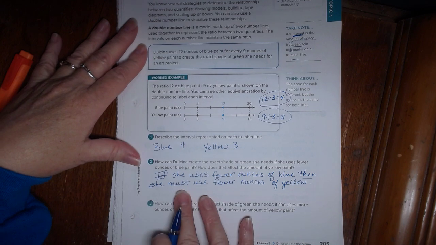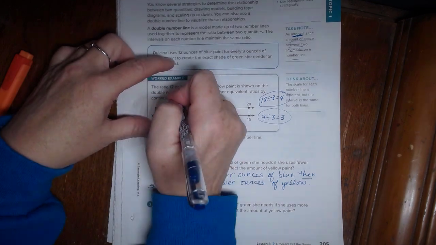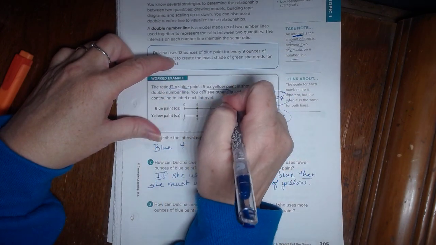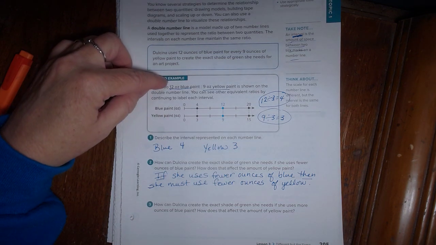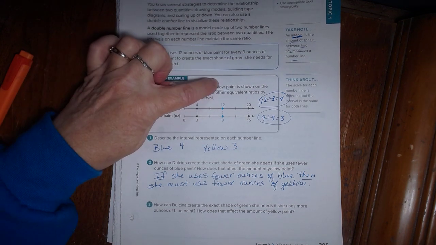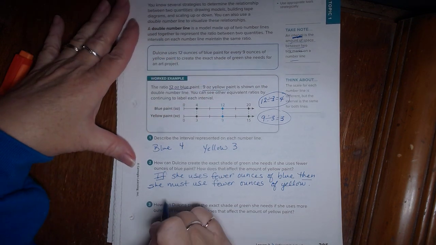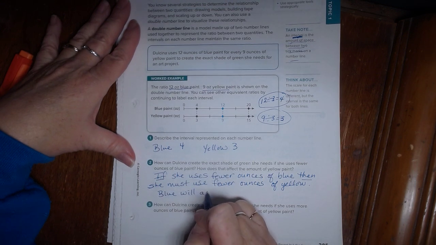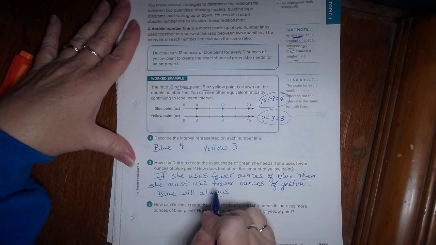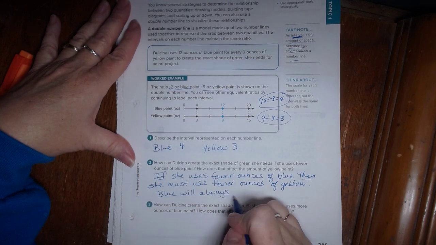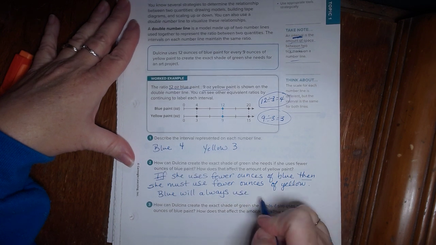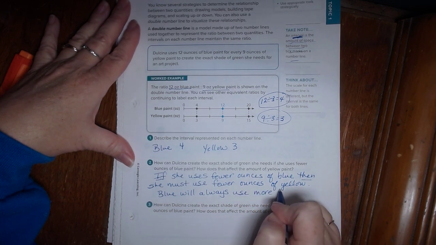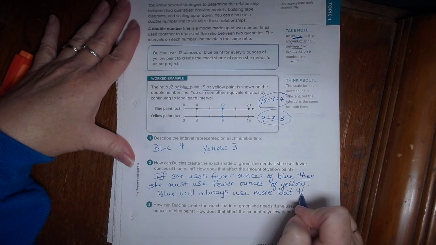The blue is the more. The blue is at 12 and the 9 is at yellow. Will they always stay with blue being more than yellow? So yes. You'll always use more blue, but the ratio stays the same.